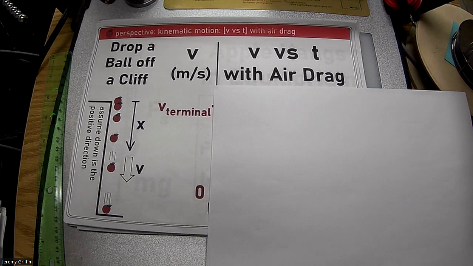So go to the edge of a very tall cliff, right? Drop an object, it falls down, right? And it's facing air drag. Let's say significant air drag. Yeah, velocity versus time. Here's a hint. What if there was no air drag? What would that graph look like? It would be linear, wouldn't it? Right? So maybe I'll start off that way.